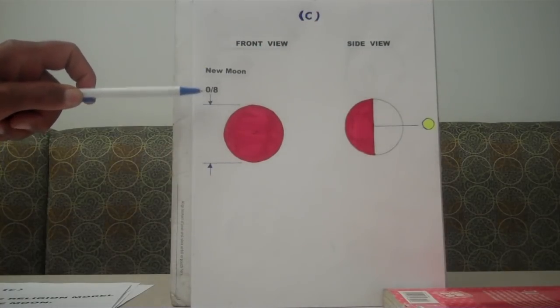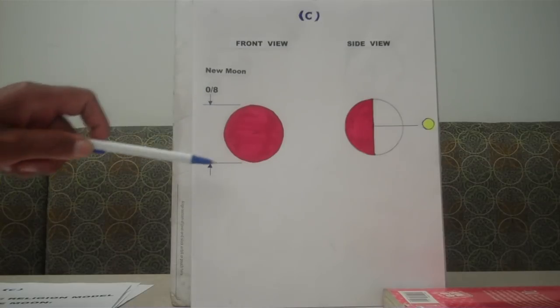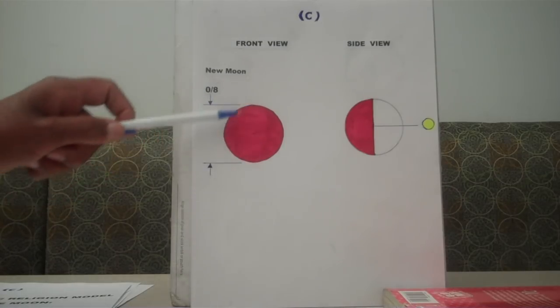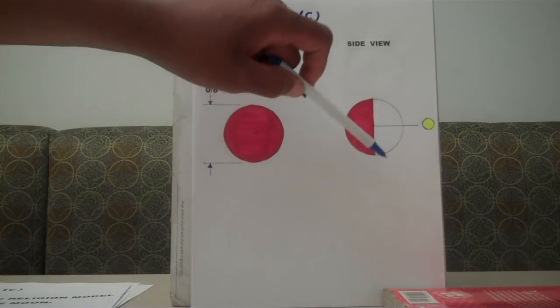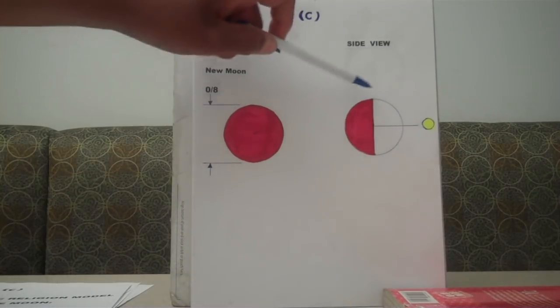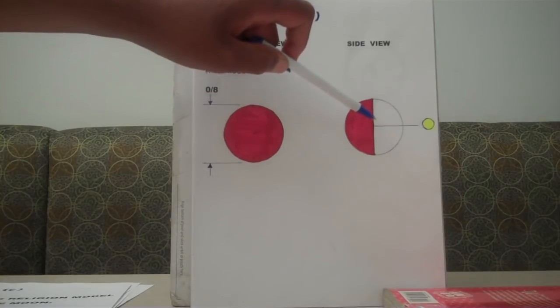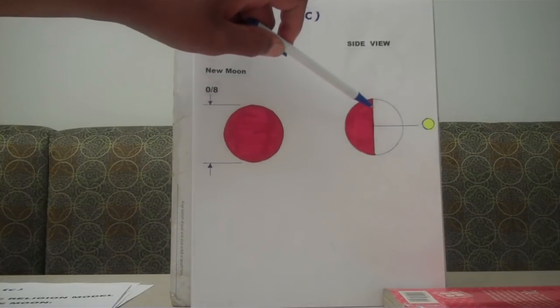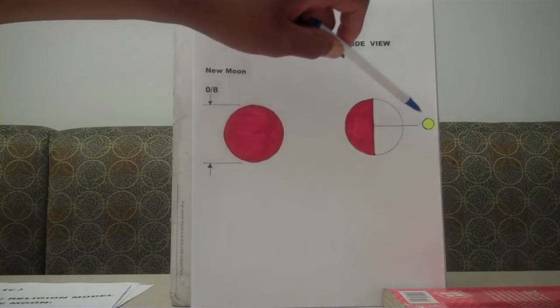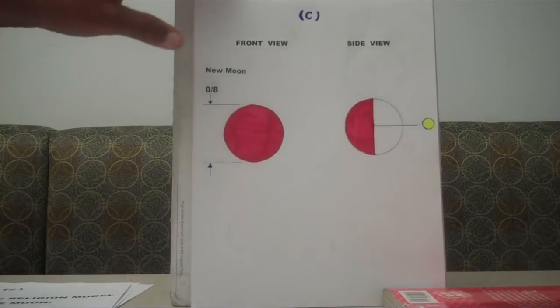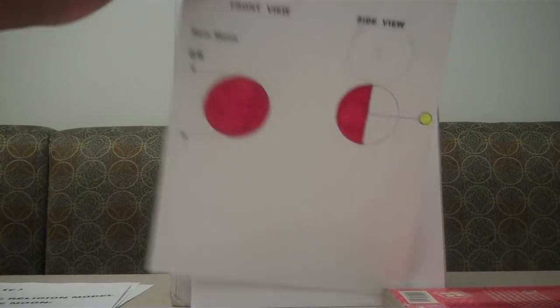A new moon is 0/8 lit. It's not lit up. The whole thing is in shadow. The whole thing is in shade. And if you went from the front all the way to the side, you would see a half moon. And since a half moon is always a half moon, the moon is always a half moon in reference to the sun. At a 90-degree angle, the sun would be here. Let me continue. Let me show you a little bit more.